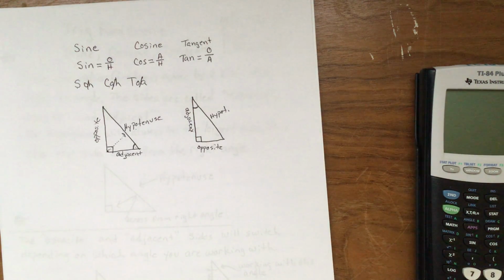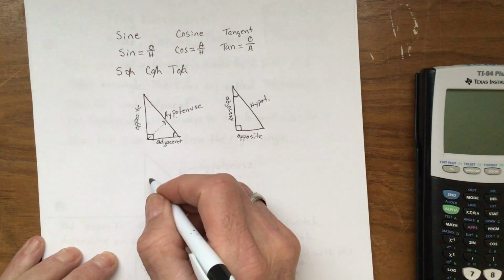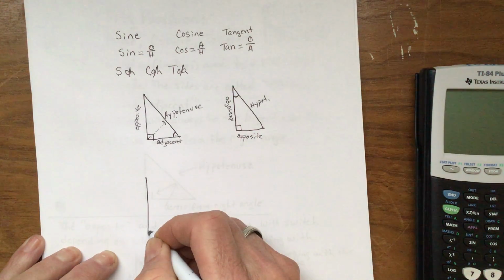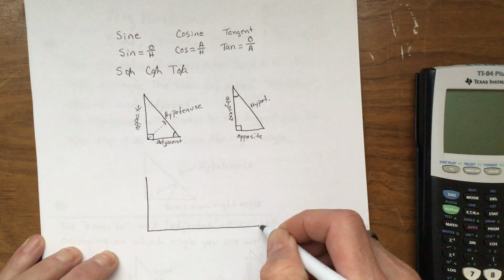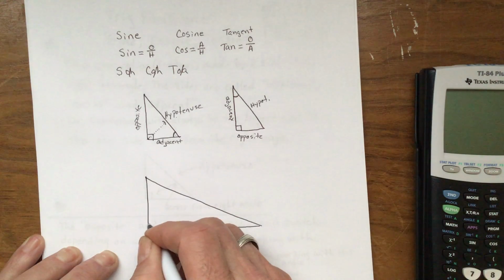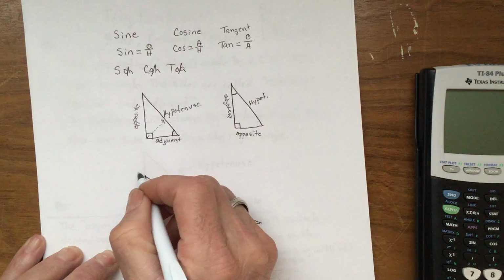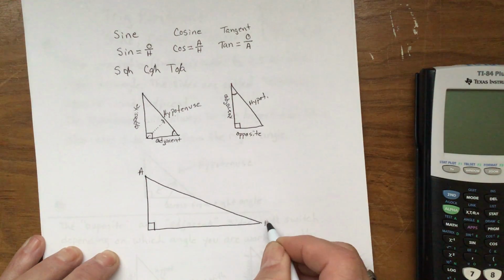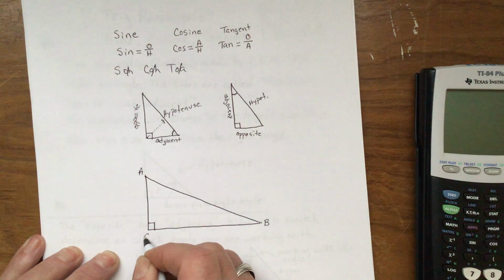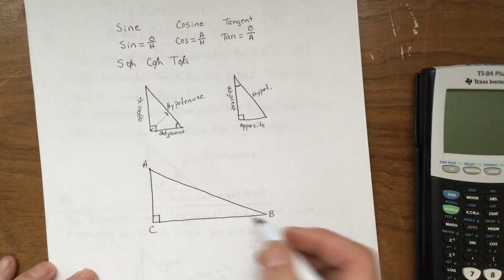Sounds simple enough. Here's the way that you will see it in your work. You will have a triangle, a right triangle. It may not stand up like the other two that I've already drawn. It may be laying down like this. And there might be letters at each of the vertices, and then there could be measures on each side.